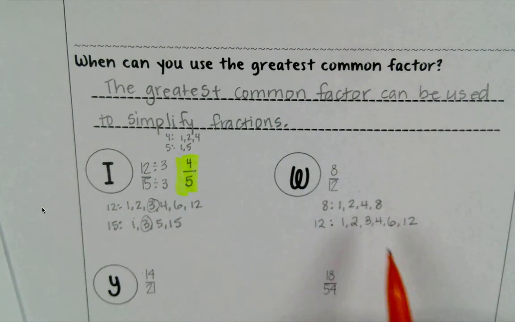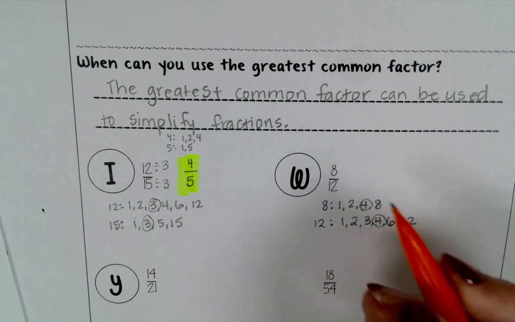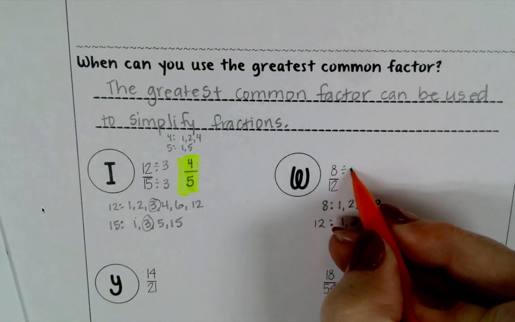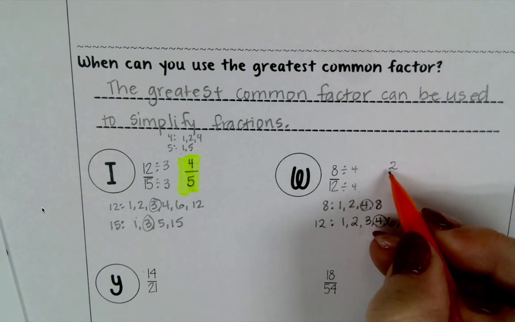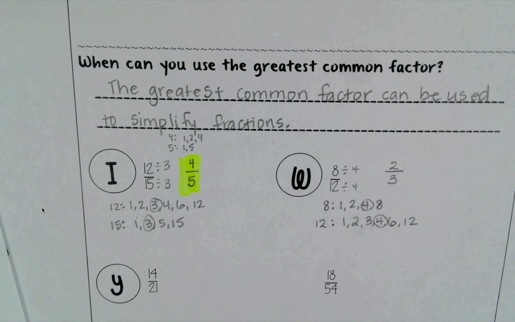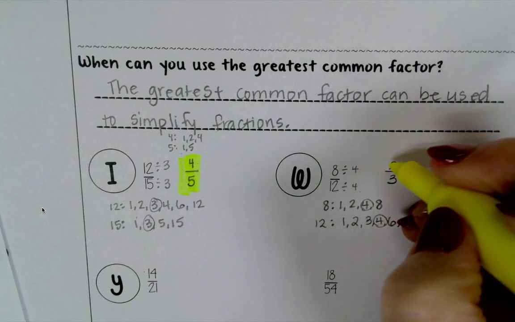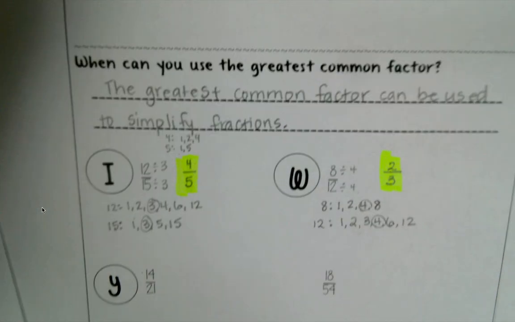So the greatest common factor of 8 and 12 is 4. So 8 divided by 4 is 2. 12 divided by 4 is 3. So the simplified fraction is 2/3. So these last 4 you need to do on your own and show me when you're done.